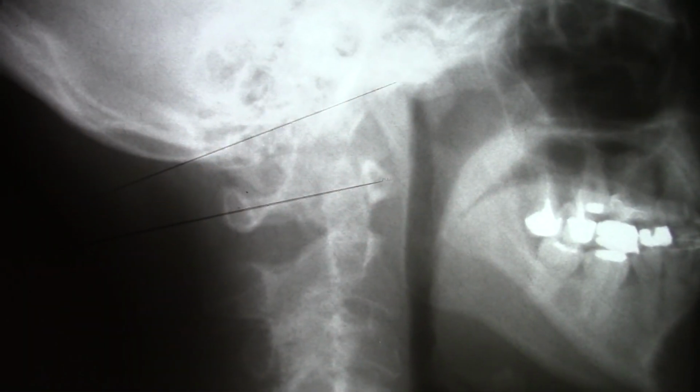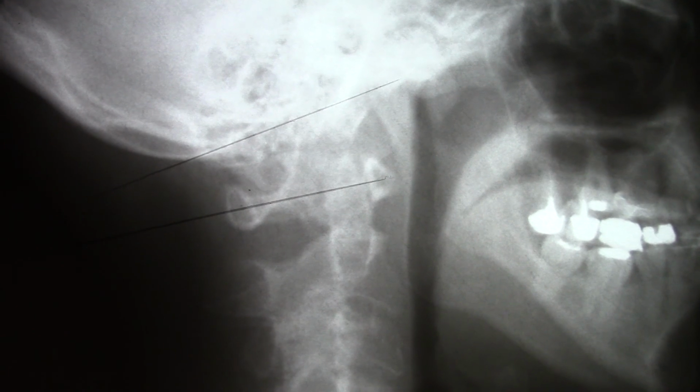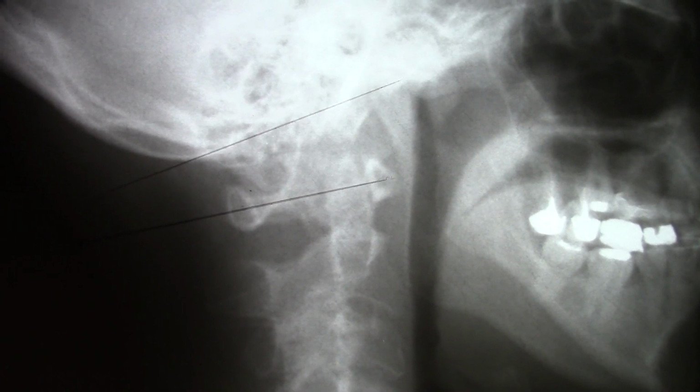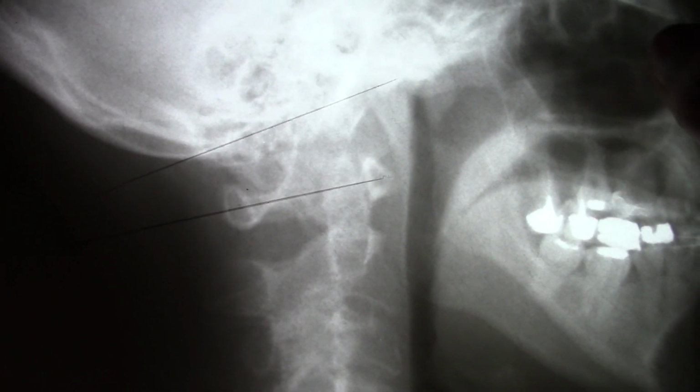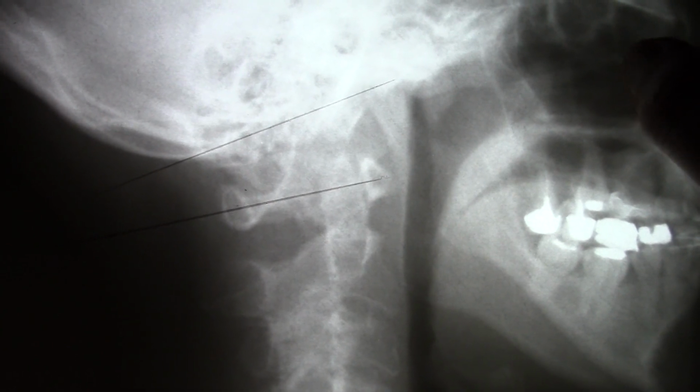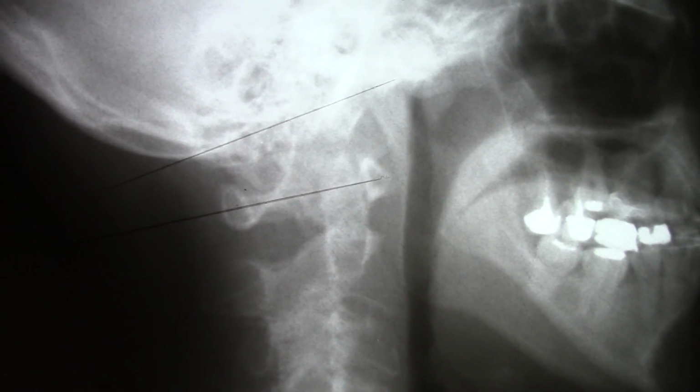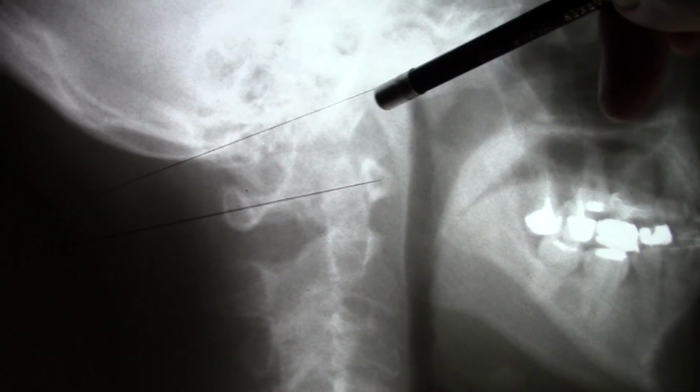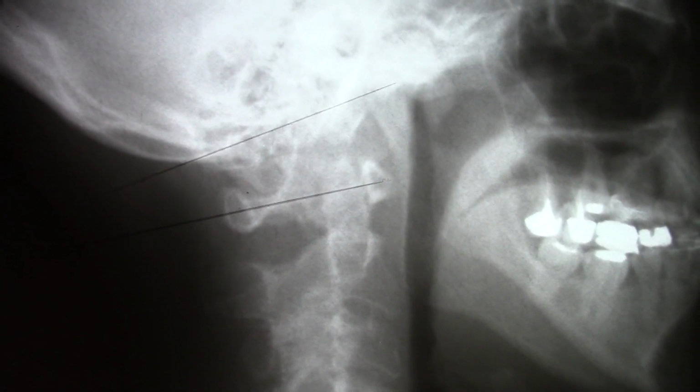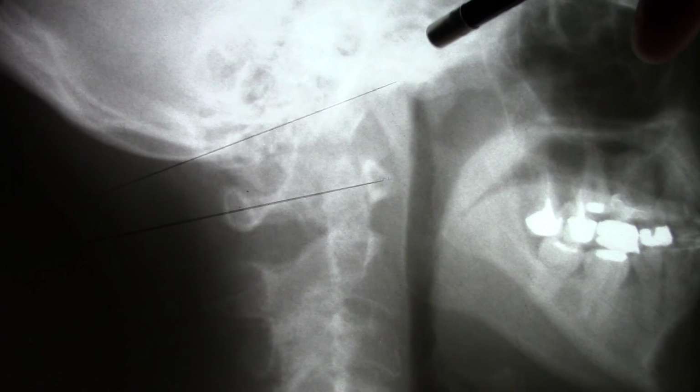In this X-ray case, just like what we discussed before, misalignments in the upper part of the neck can cause problems to the accessory nerve, resulting in the trapezius muscles to lock up. Normal, these two lines should line up. It should be parallel. Abnormal, that's what we're seeing here.